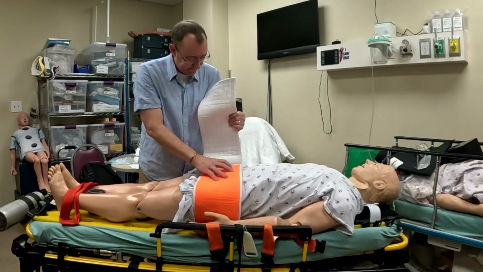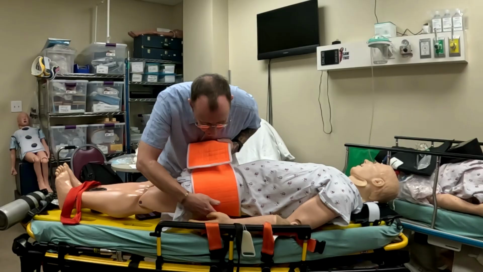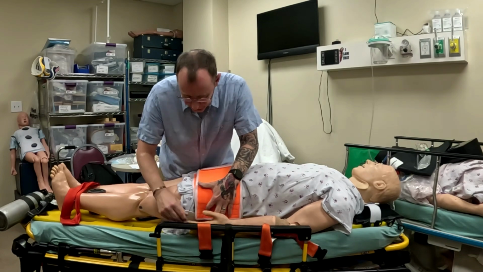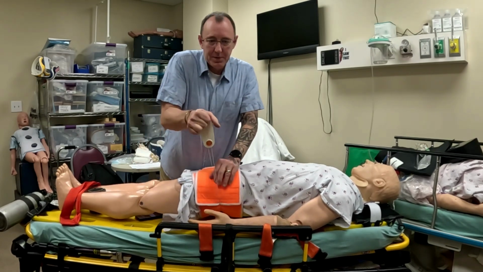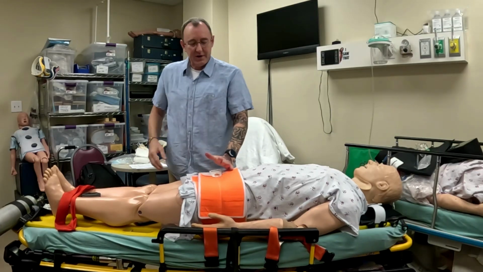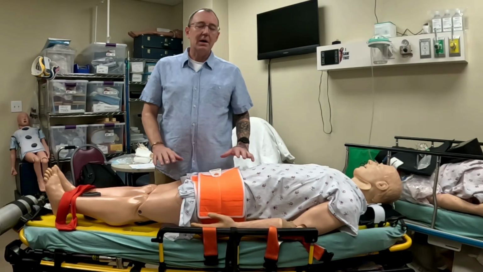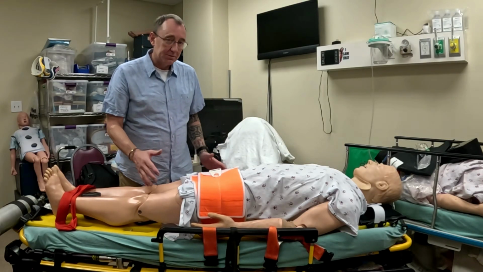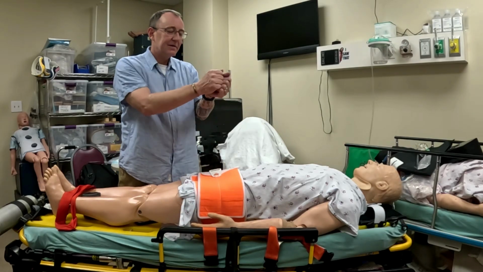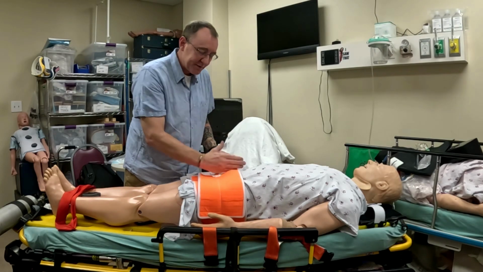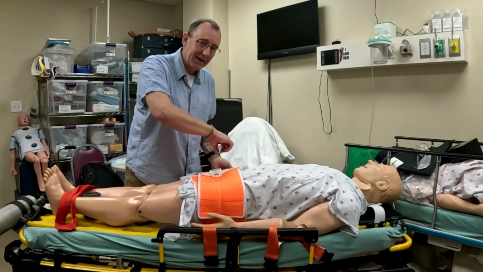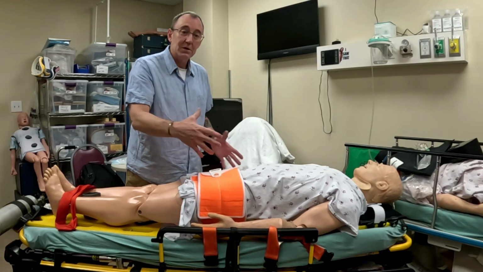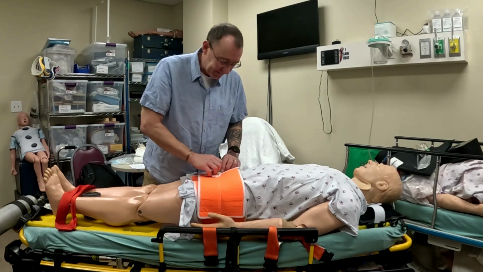Just apply. This is pretty easy. We wrap it around, we pull it tight, and then we secure it. If your system doesn't have a commercial pelvic binder, you can do the same with a sheet. I would make sure I put it on the stretcher before I put the patient on there. Take the sheet ends up around, tie it. Sometimes you can put a broomstick in the middle, tie it again, and twist the broomstick to apply tension to the pelvis, closing any open fractures and reducing bleeding.